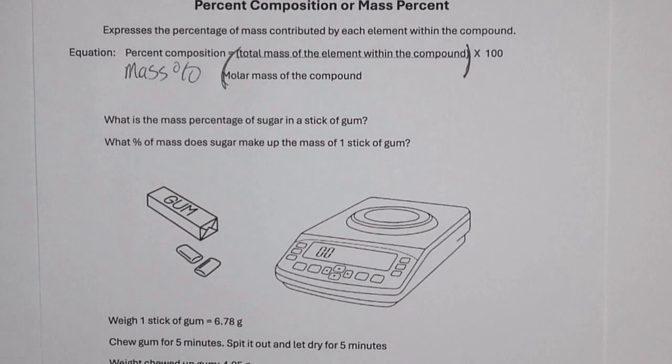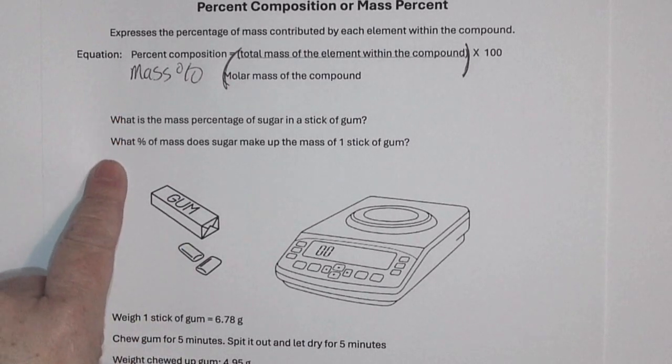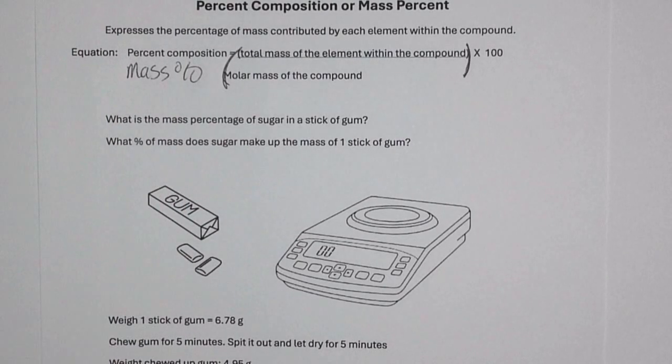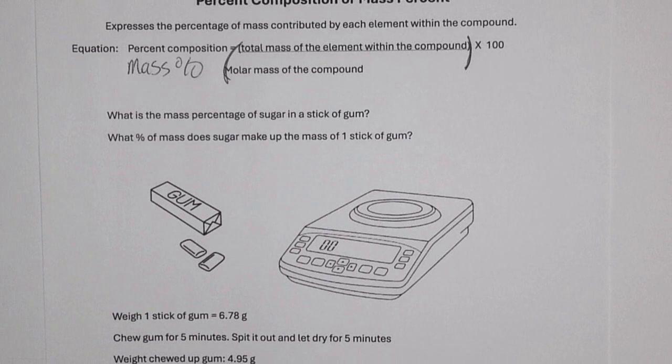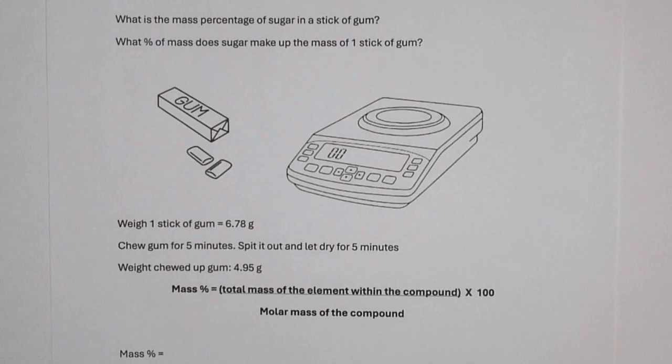Let's say I have some gum here and I want to know what is the mass percent of sugar in a stick of gum. So when I have a stick of gum, what is the percent of mass that the sugar makes up of that entire mass of that one stick of gum? Let's say I take one of these pieces of gum and I weigh it on this digital scale and it weighs 6.78 grams.